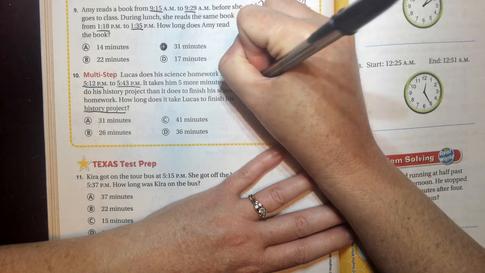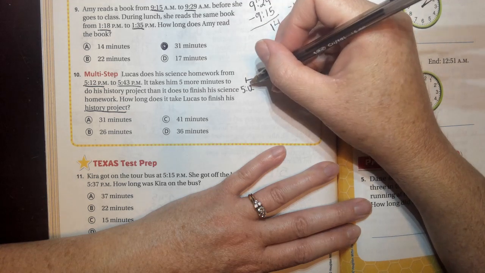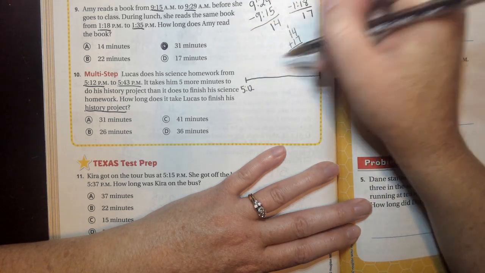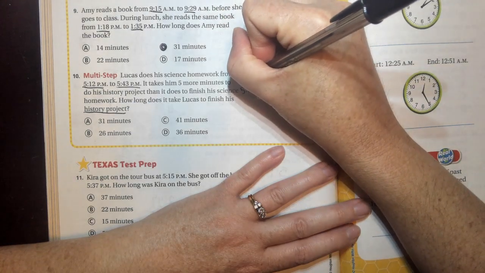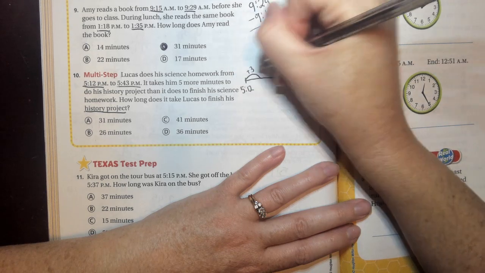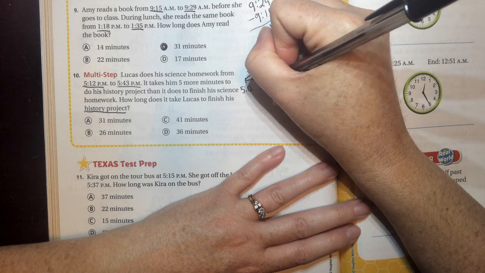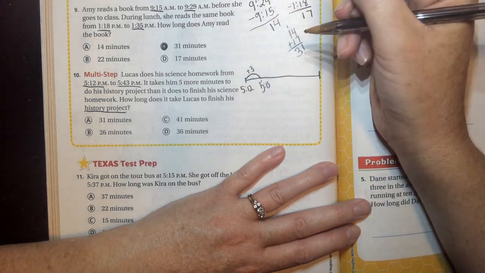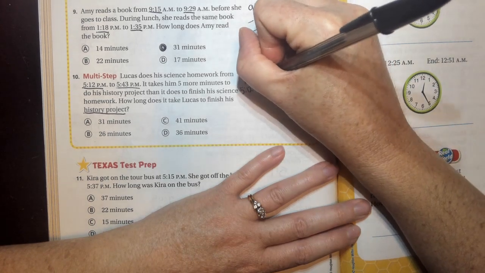So 5:12 is our start time, and I want to go to 5:43, and I can add in any way that works for me to get from 12 to 43. So what works for me is to add 3 minutes first, because that gets me to 5:15, which I like, the number 15, because I can count by 5s then, or 10s.